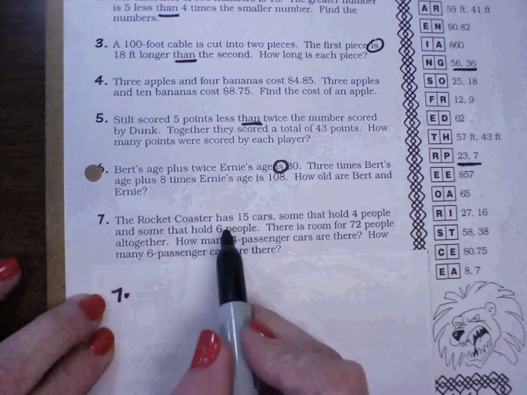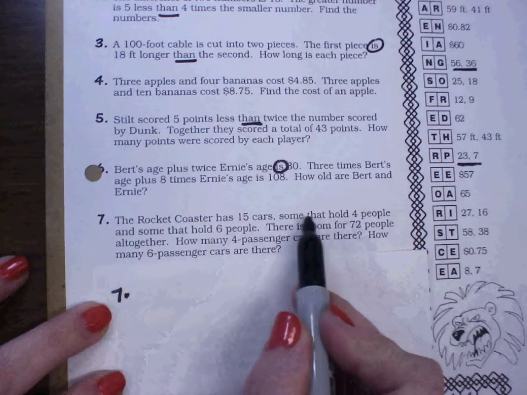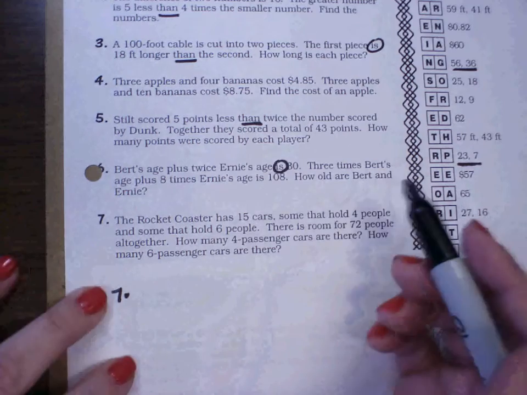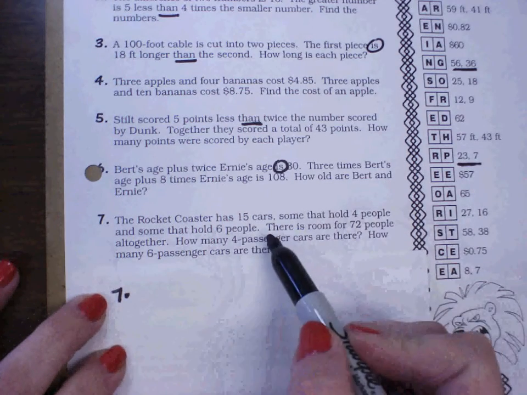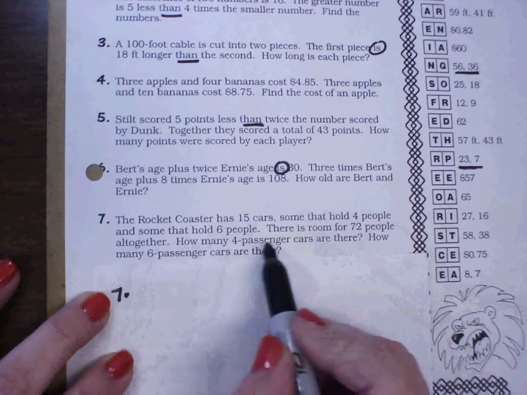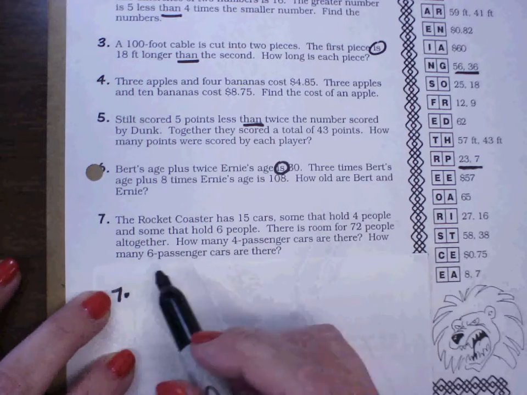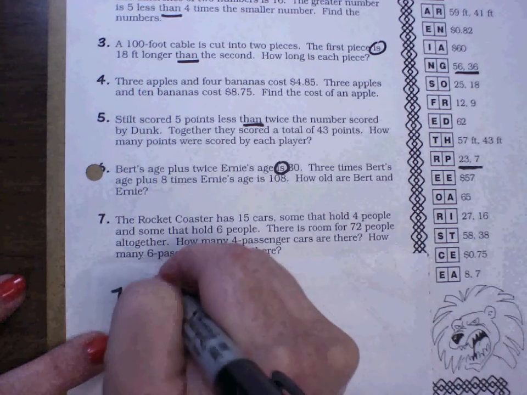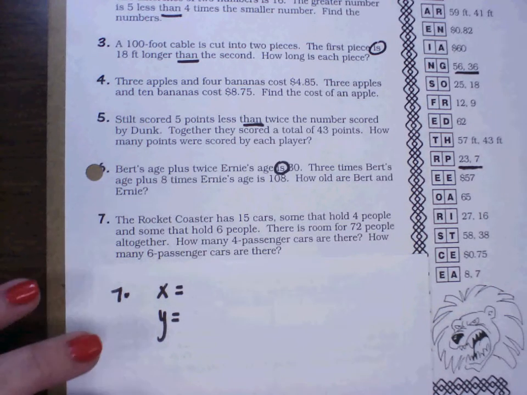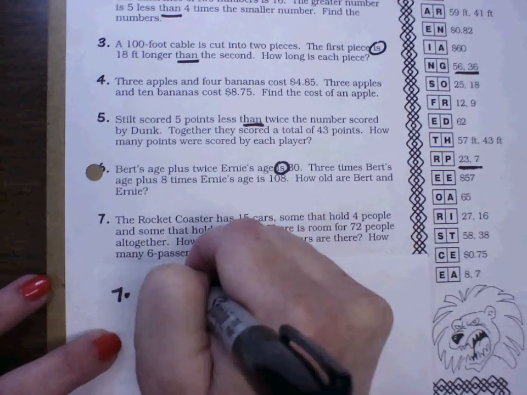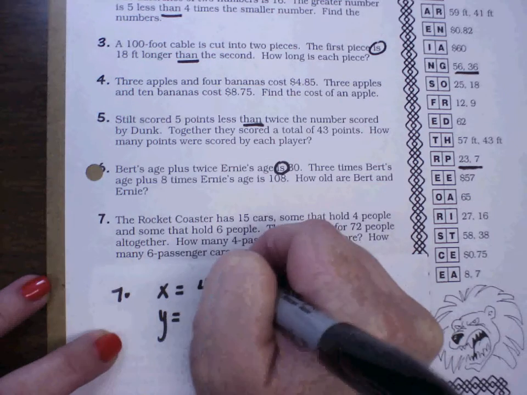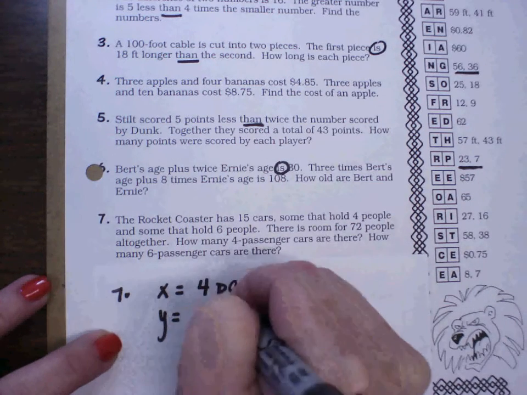The rocket coaster has 15 cars. Some that hold 4 people and some that hold 6 people. There is room for 72 people altogether. How many 4-passenger cars are there? How many 6-passenger cars are there? So it's telling you already what's the x and what's the y, right? It's always in the question, right? What are the x? 4 passengers. And then the y would be 6 passengers, right?